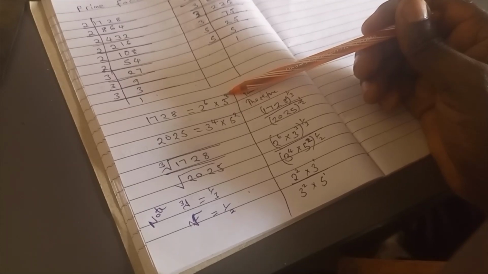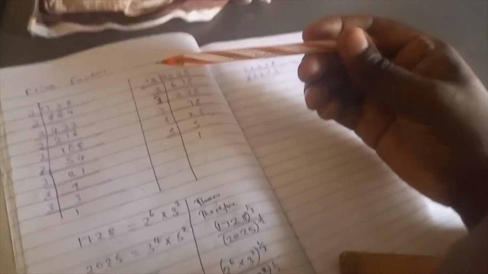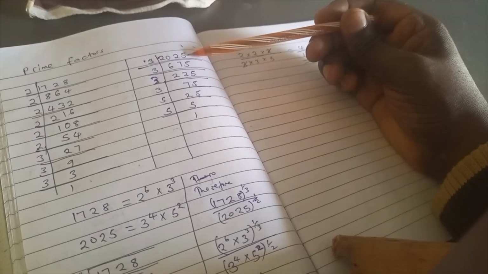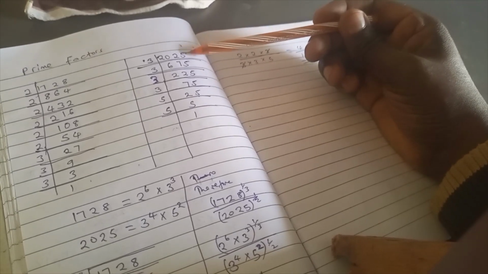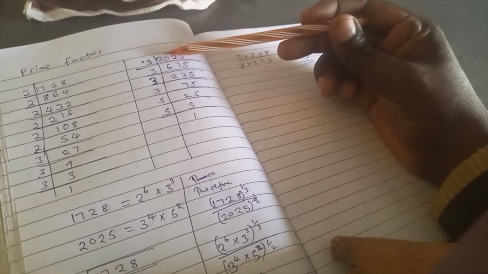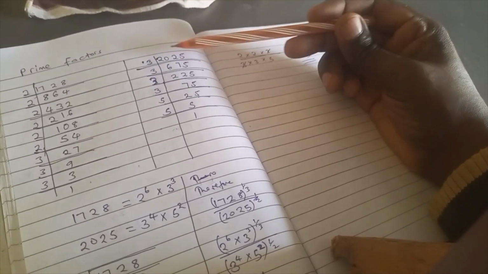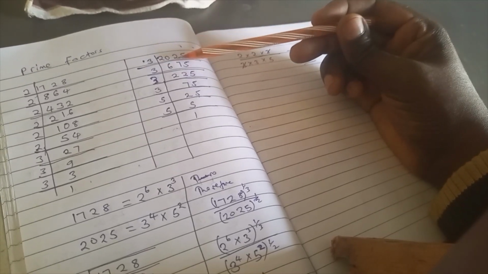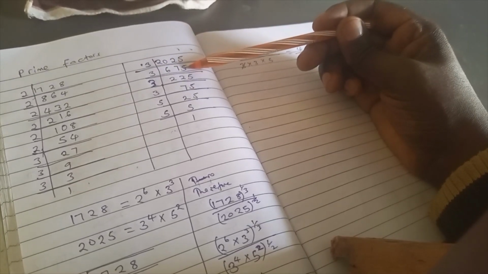Now our next number is 2025. So when we come here, our number is not divisible by 2 because it is an odd number. Then how do we know that a number is divisible by 3? If the sum of the digits is divisible by 3. So the sum here is 2 plus 0 plus 2 plus 5, which is equal to 9. 9 is divisible by 3. So we can divide by 3 and we get 675.